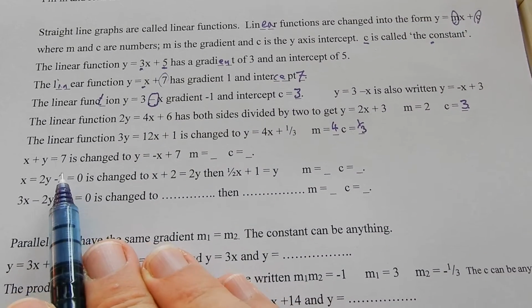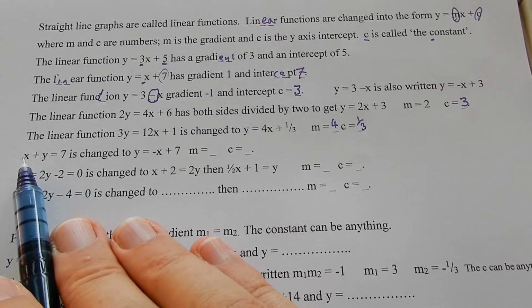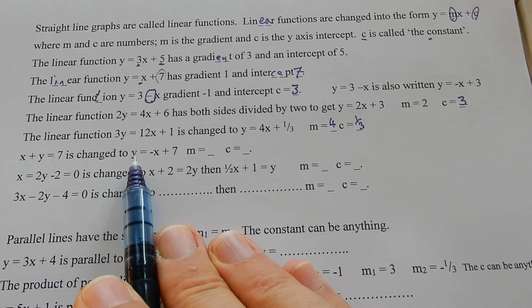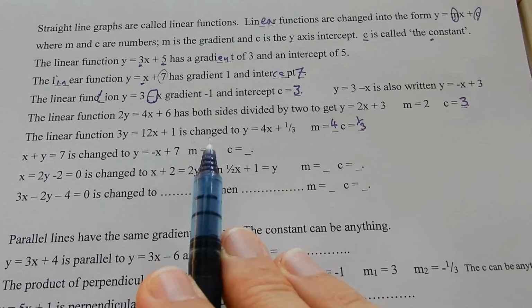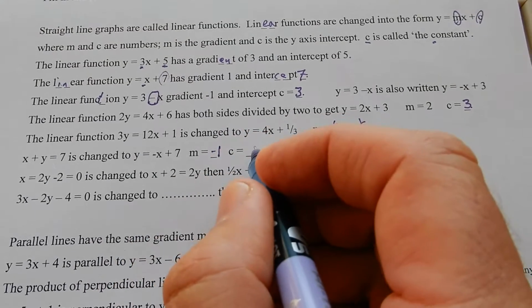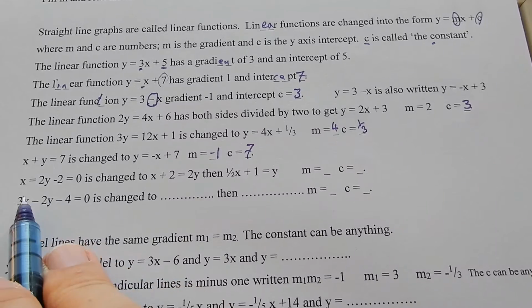x plus y equals 7. We've got to change this around. We take x off both sides of the equation. Change to y equals minus x plus 7. The gradient is minus 1 and the intercept is 7.